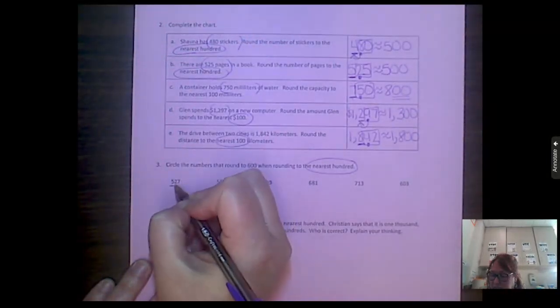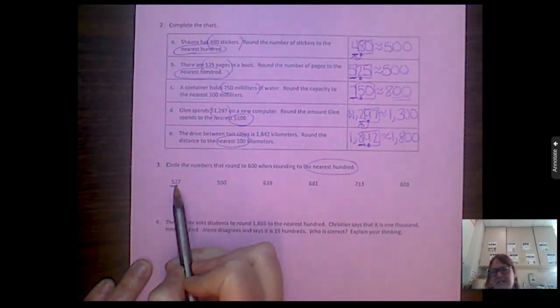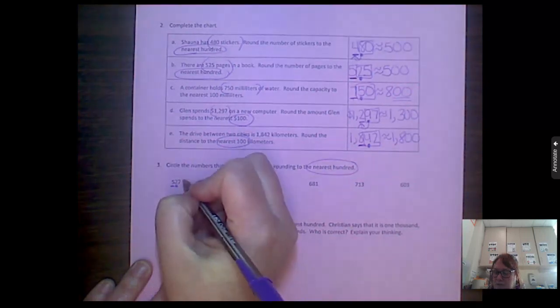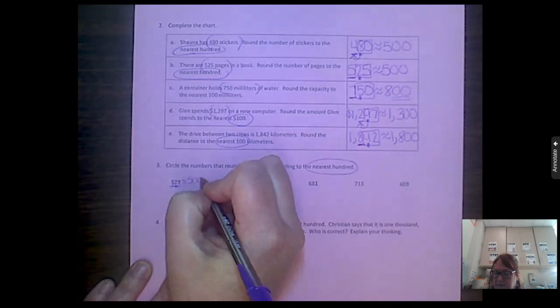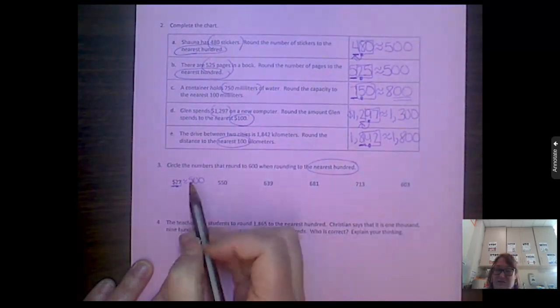So if I look at 527, I'm going to underline the 5 because that's the number in the hundreds, put a dot under the 2. That's my helper. So I'm going to look at it and say, is this 5 or above? 4 or below, leave it alone. So I'm leaving the 5 alone, and these two numbers become zeros. So does 527 round to 600? Nope, cross it out.